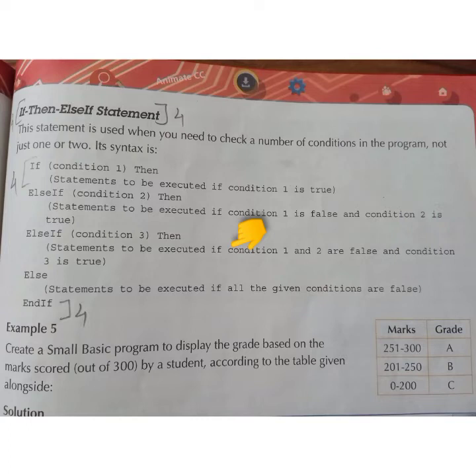Then if this condition is false, then after else there is one statement, statements to be executed if all the given conditions are false, then it executes these else statements.